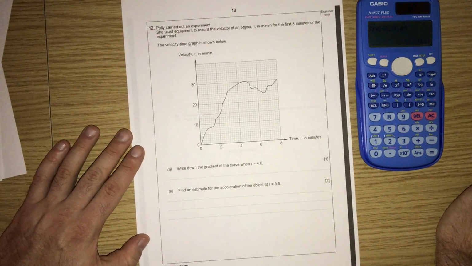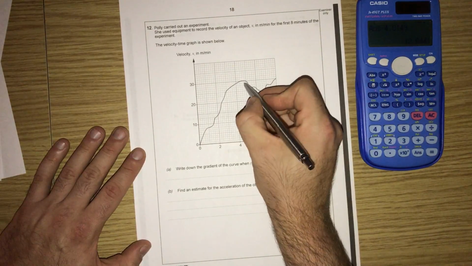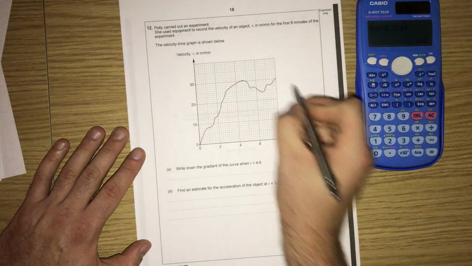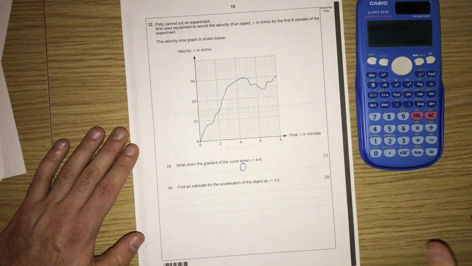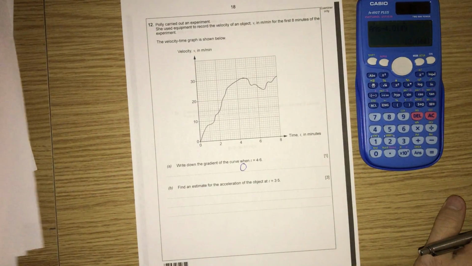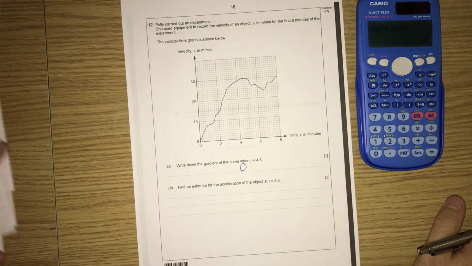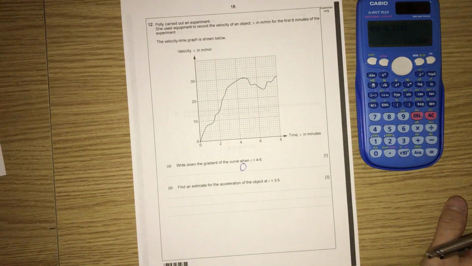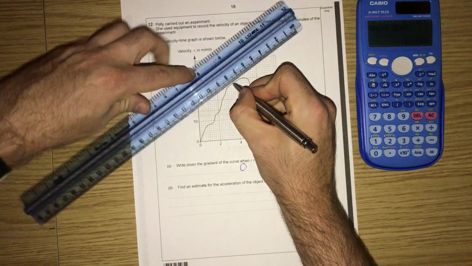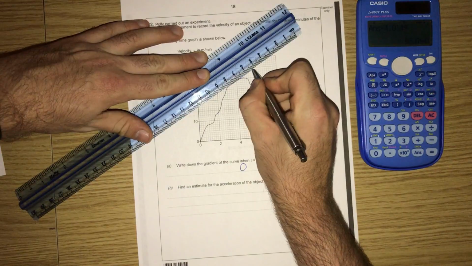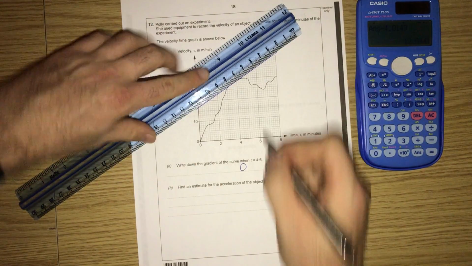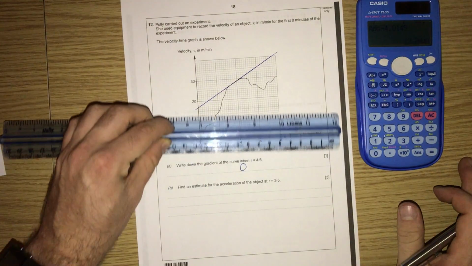Question 12, write down the gradient of the curve at 4.6. 4.6 is here. If I was to draw a tangent there, it would be a straight line, so the gradient is 0. Part B, find an estimate for the acceleration at time 3.5. Now acceleration is the gradient of the curve, so at the time 3.5 I'm going to draw a tangent the full length, and then I'm going to turn this into a triangle.